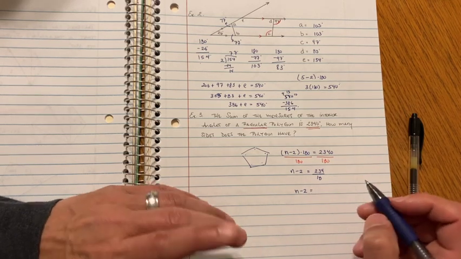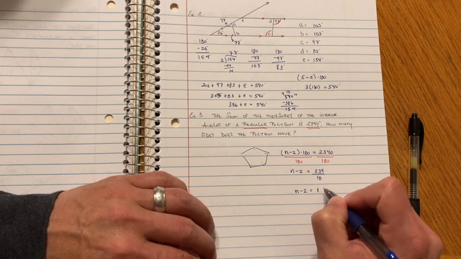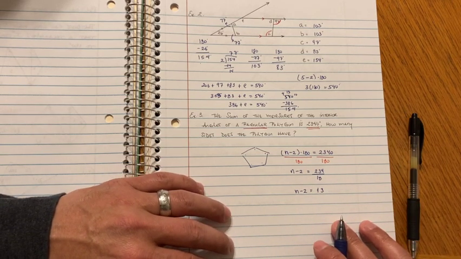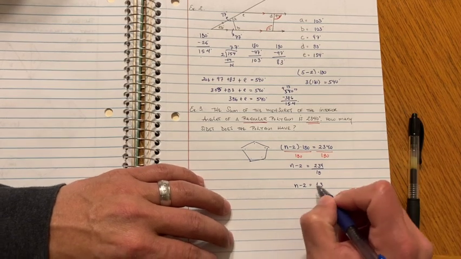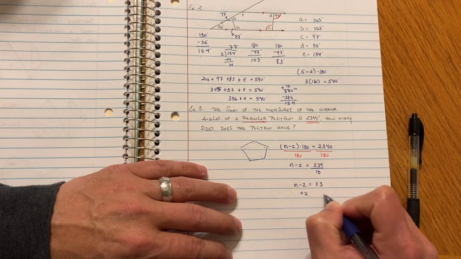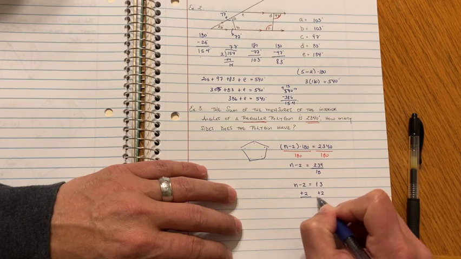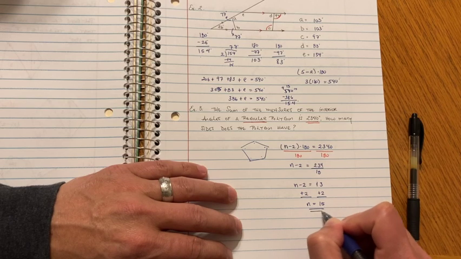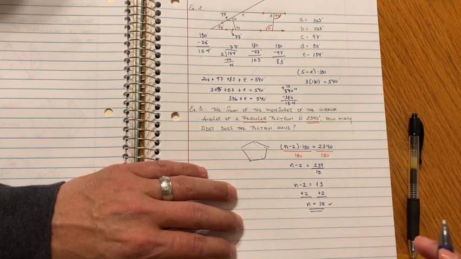How many times does 18 go into 23? That'll be once. And it looks like it's going to be 13. Just basic division. And then we're going to add 2 to both sides. Just like that. That means the number of sides of this polygon is 15 sides.